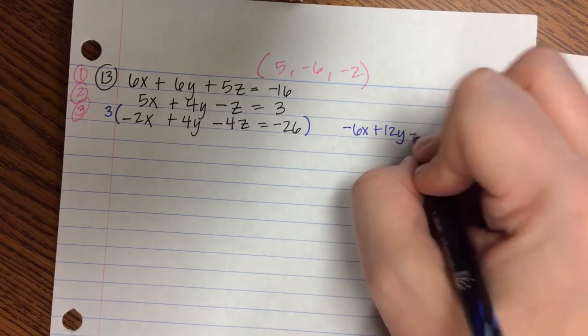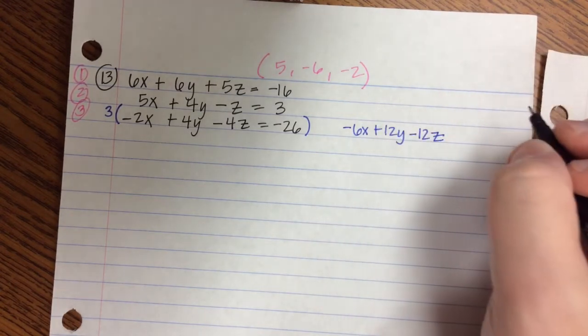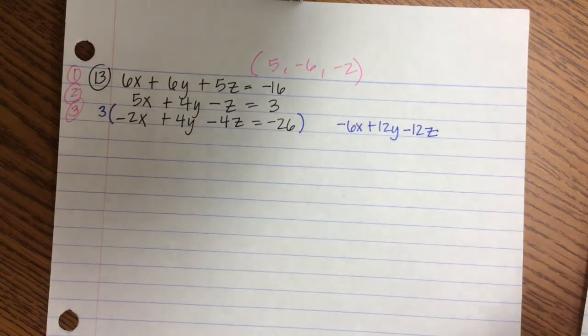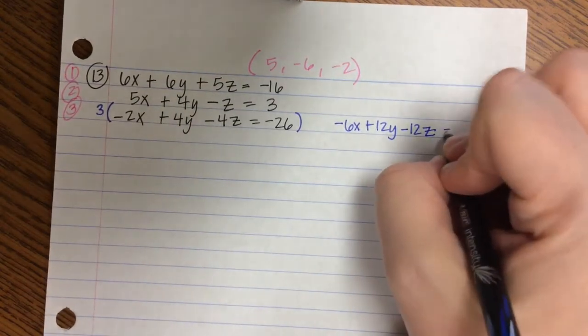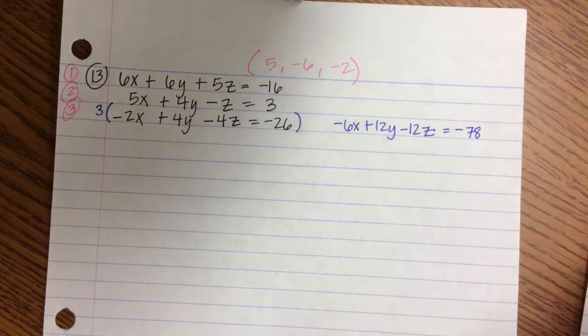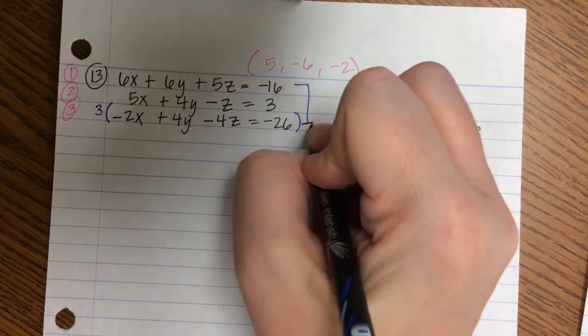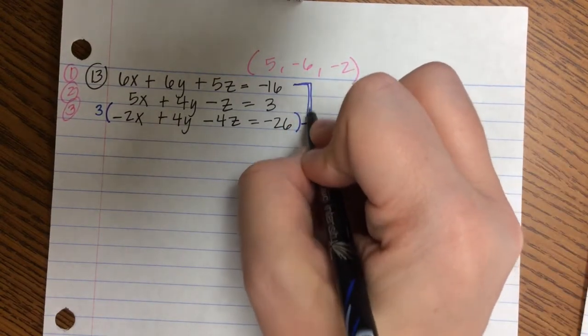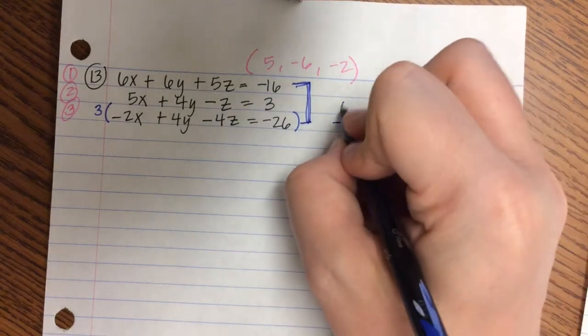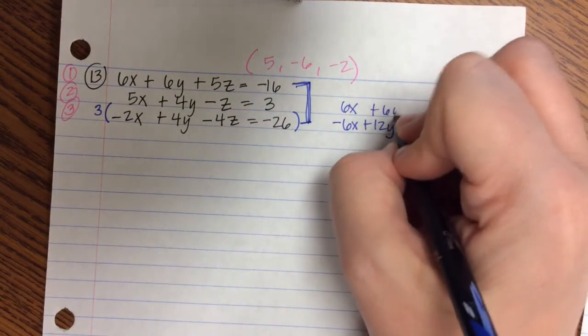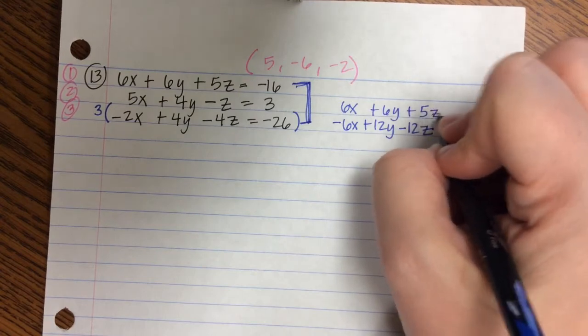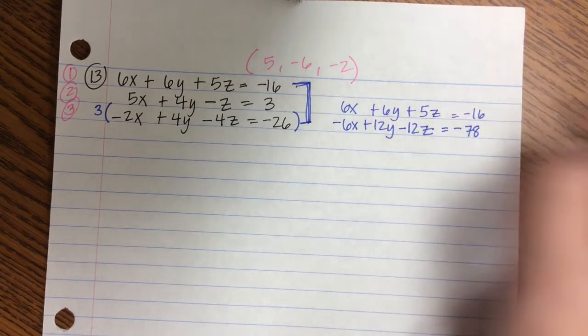+12y, -12z, and then 26 times 3 is -78. I'm going to copy over equation number 1. So this blue equation over here is combining these first two. So I have 6x plus 6y plus 5z equals -16.